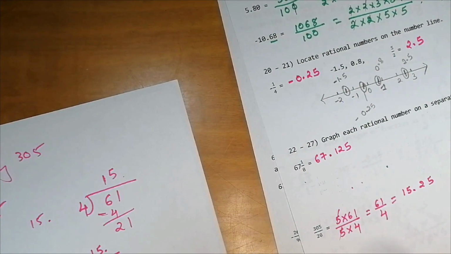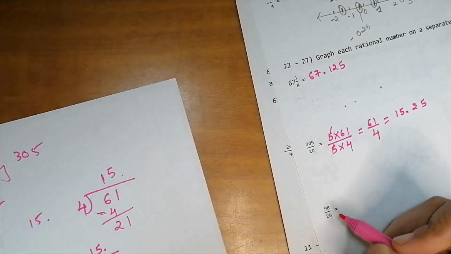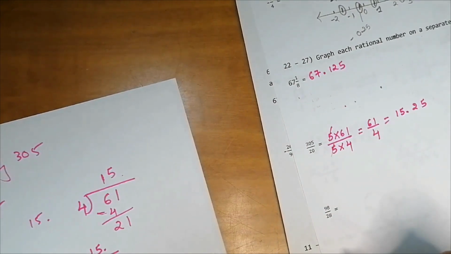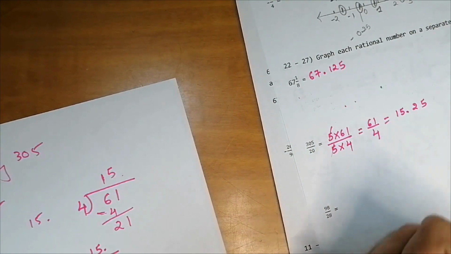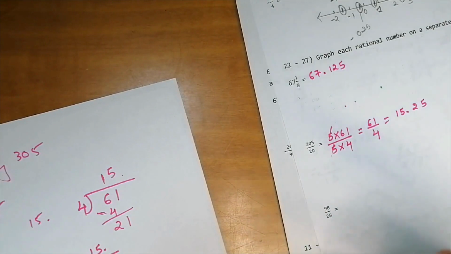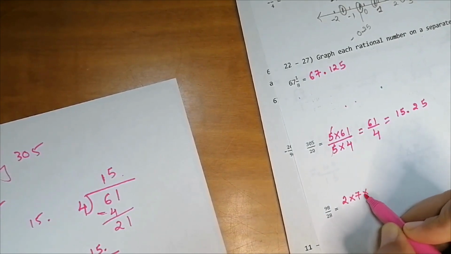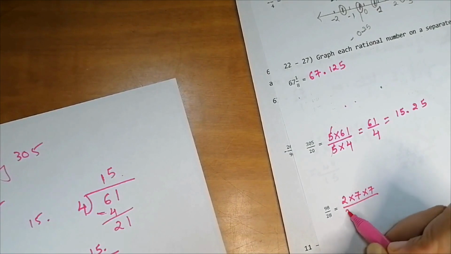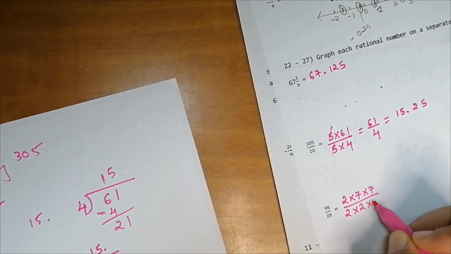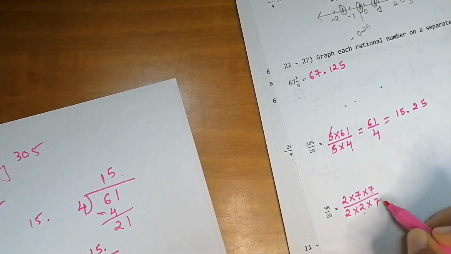Okay, so 98. This is actually double of 49, right? 49 plus 1 gives 50. 98 plus 2 is 100. So I'm just doubling it. There was a difference of 1 to reach 50. When I doubled up, the difference should be 2. Okay, so this is 2 times 7 times 7 basically. And this is 2 times 2 times 7, right? 2 2s are 4. 4 times 7 is 28.